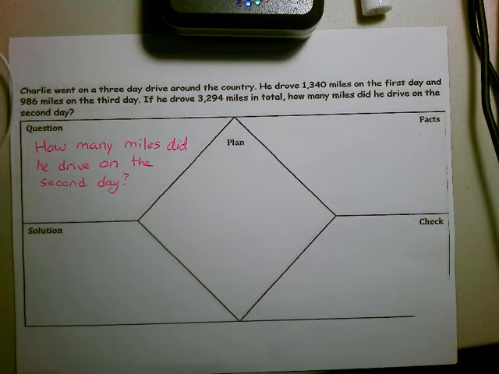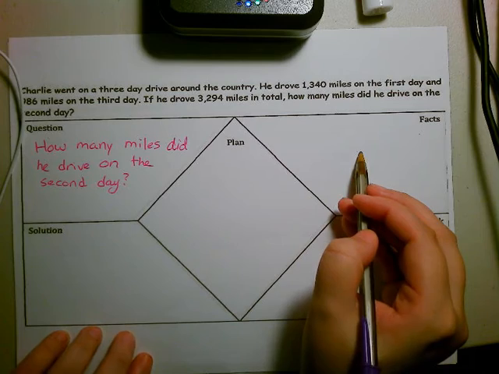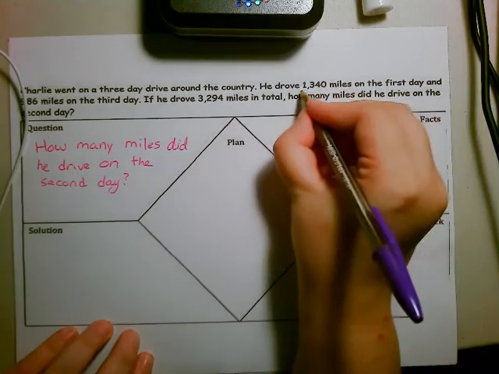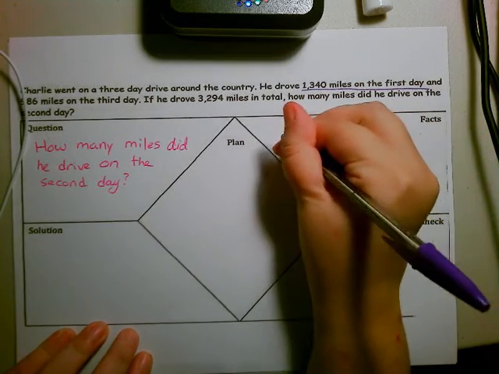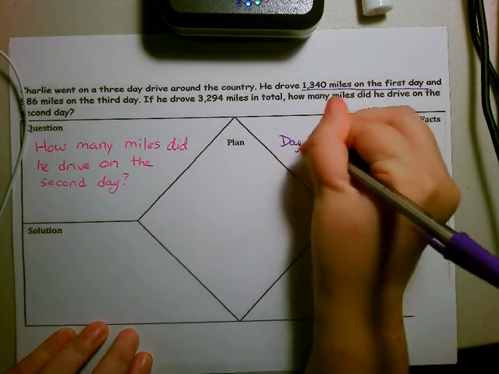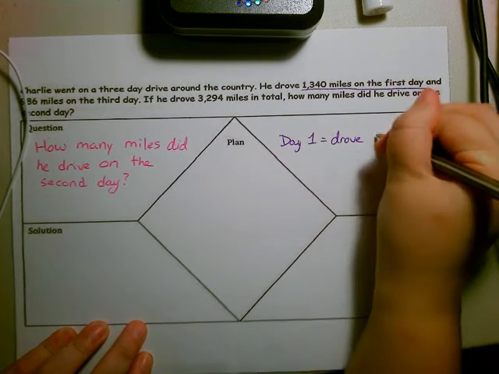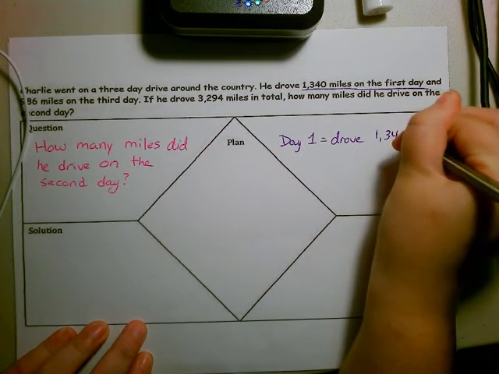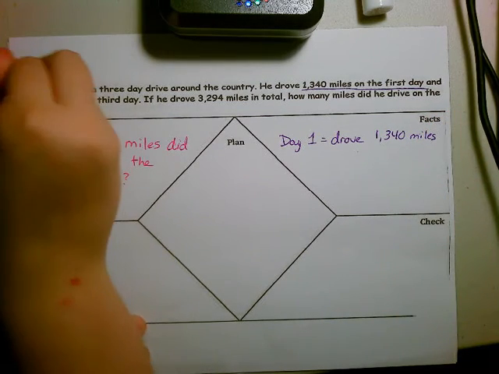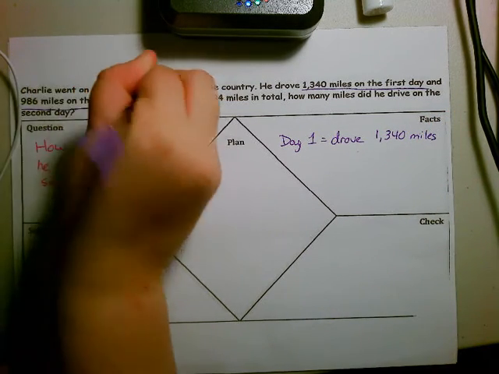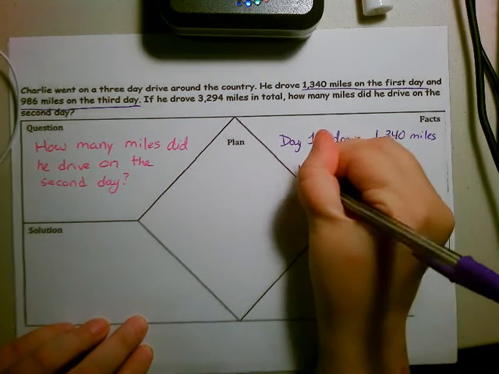The next step is our facts. The facts are what we know from the problem. So we know that on day one, he drove 1,340 miles. We also know that on the third day he drove 986 miles.